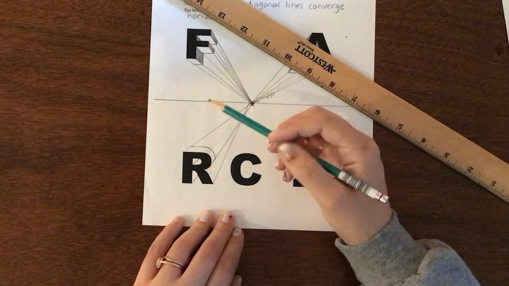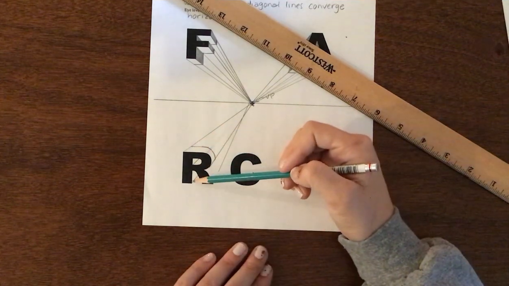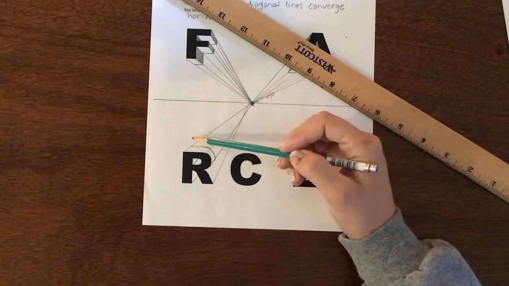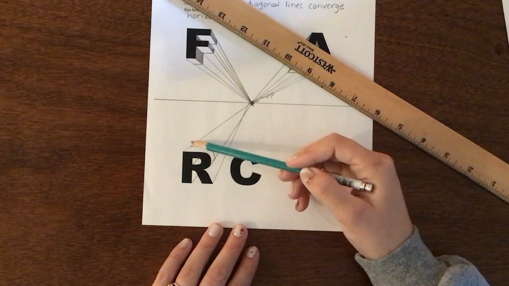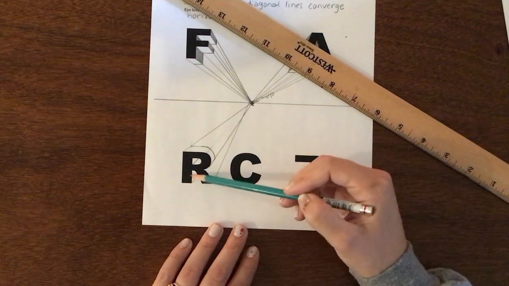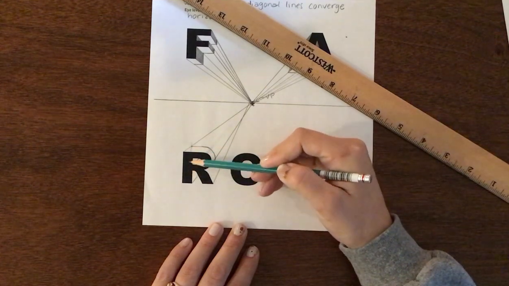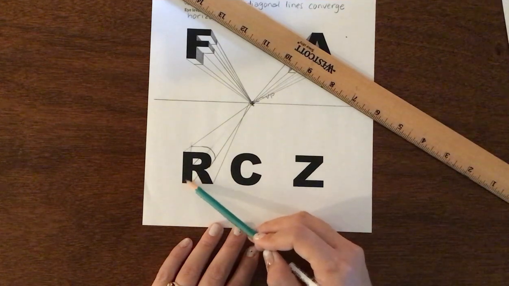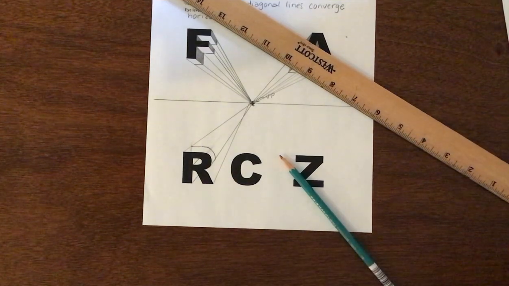So now this is the tricky part. Now we are finding where the back edge is, because we kind of get stuck right here. So if we look to find the back edge here, we can then see where the back edge of this R would be. So if I sketch a line down here, and then I have my line corner here going to the vanishing point. Let's see if I have a lighter pen so you can see what I'm drawing.